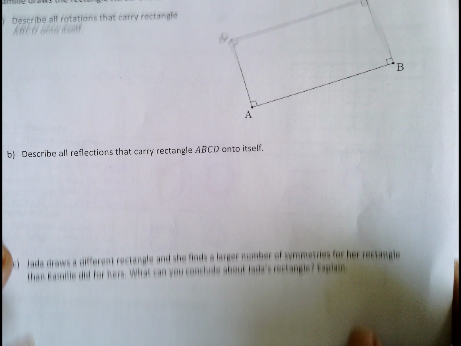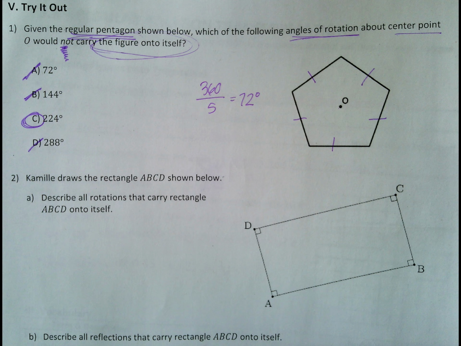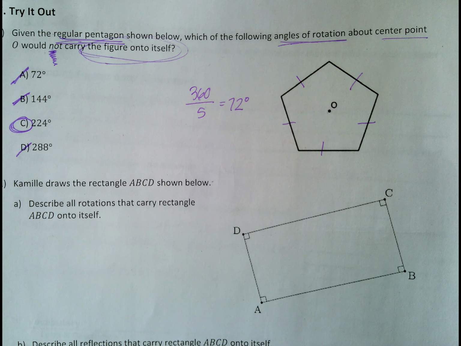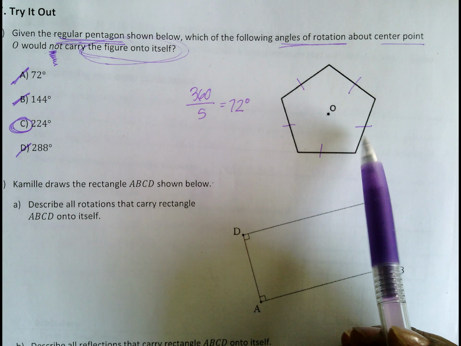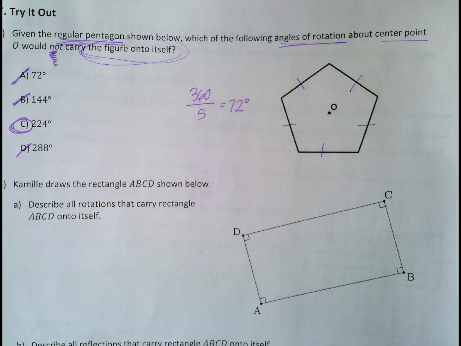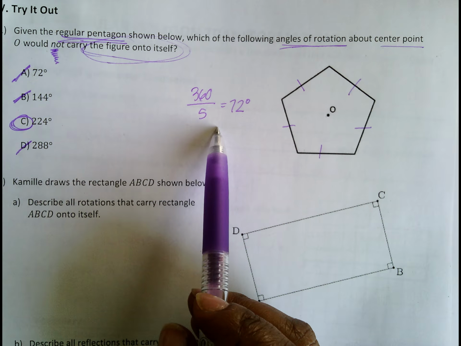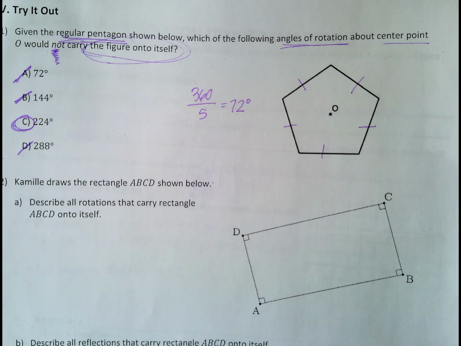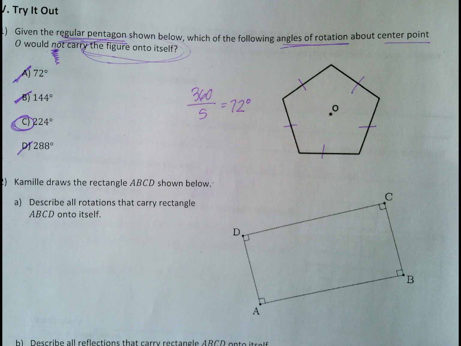So the try it out says, given the regular pentagon shown below, which of the following angles of rotation about center point O would not carry the figure onto itself? So what I did was I counted, of course, the number of sides in a pentagon, which is 5, and divided that into 360. So when I divided, I got 72. I knew that 72 wouldn't be my answer because they asked which of the following would not carry it onto itself.